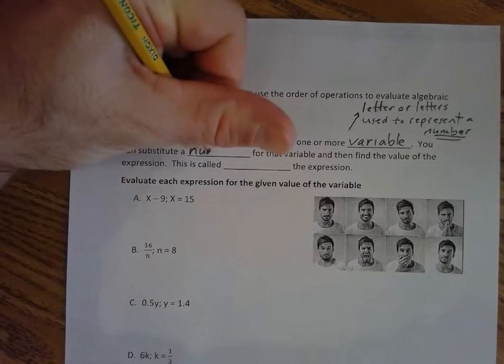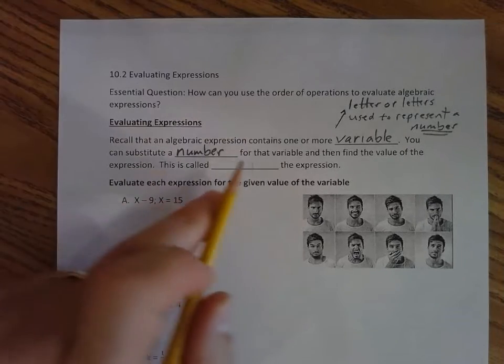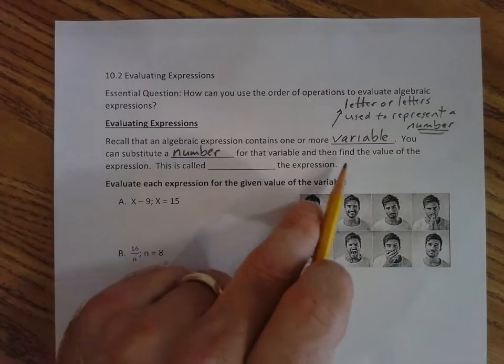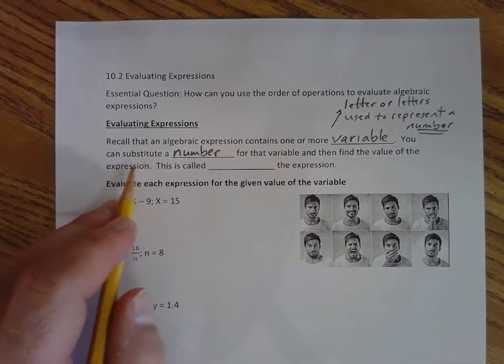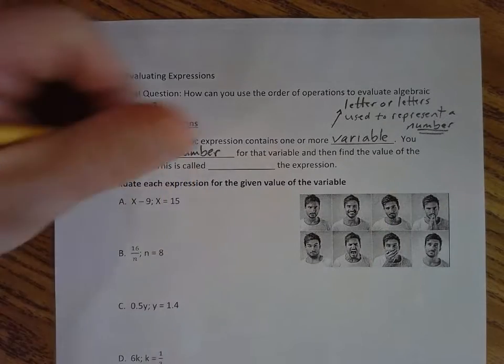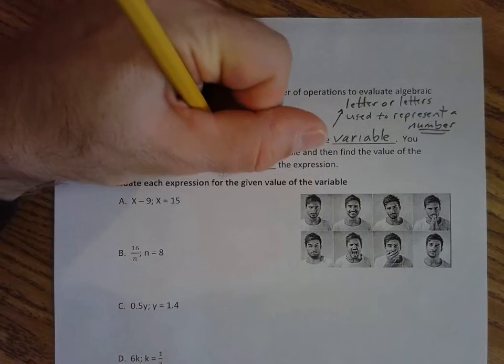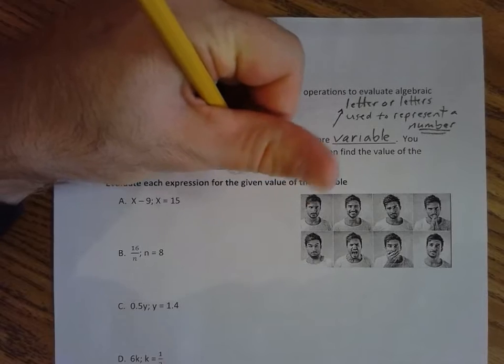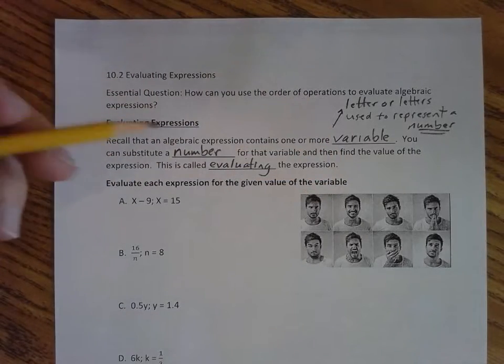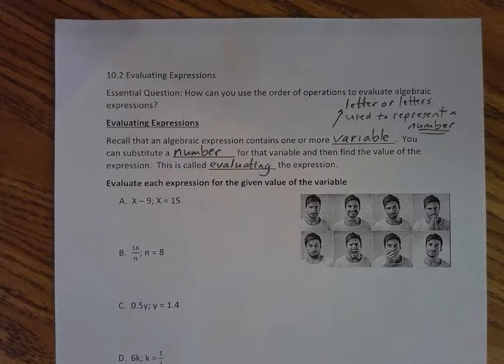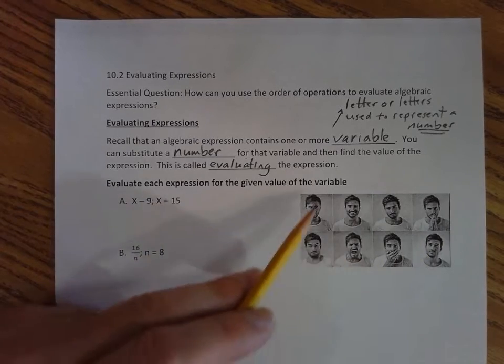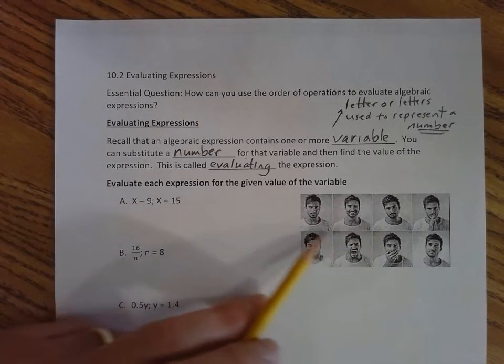You can substitute a number for that variable and then find the value of the expression. This is called evaluating the expression. When you're evaluating the expression, you're finding out what that expression equals, basically. All right? I put this little thing here. This is a bunch of different expressions. Okay?